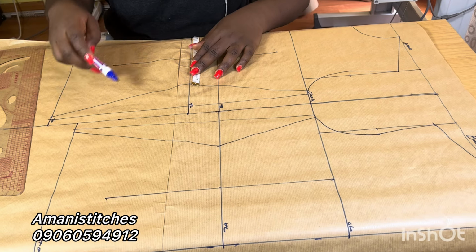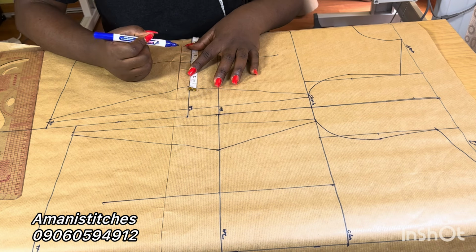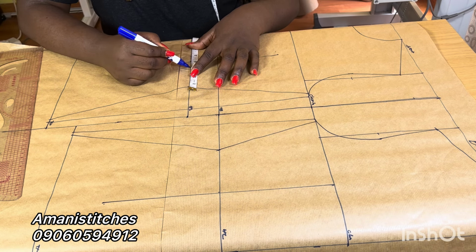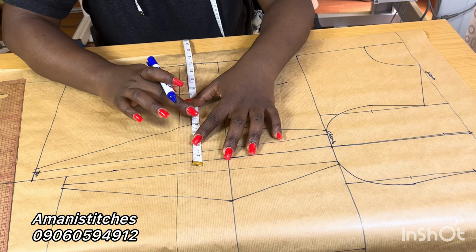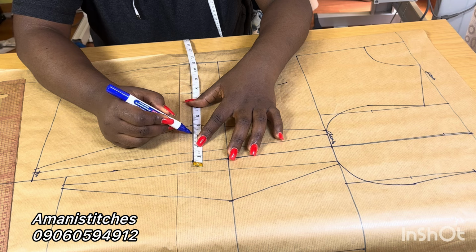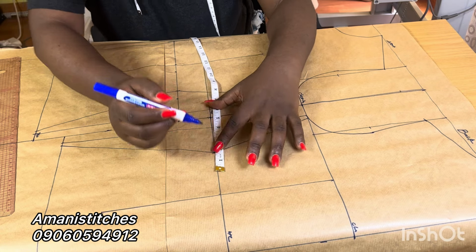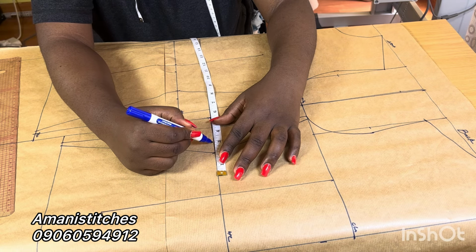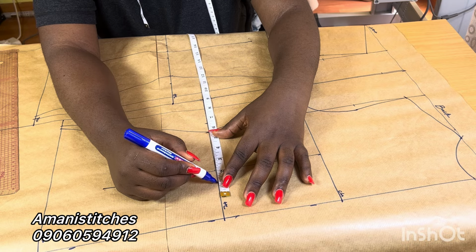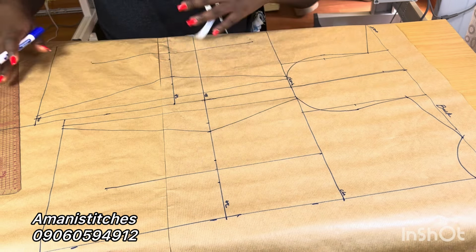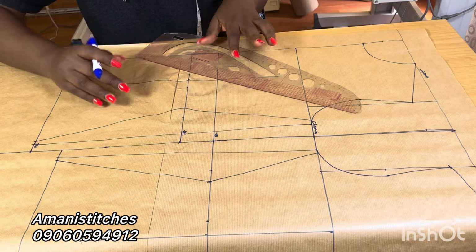So I'm going to be distributing 0.7 in all the 6 areas. Okay, now it's time for me to connect.